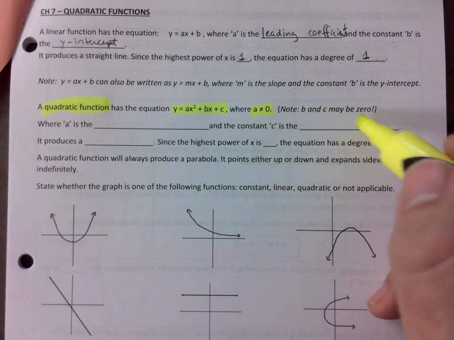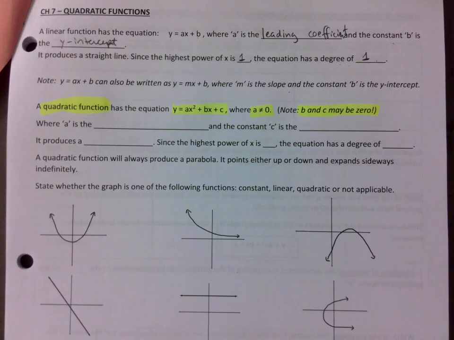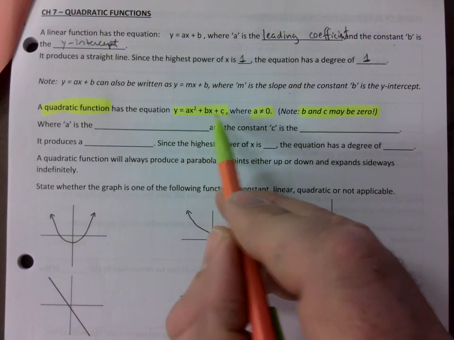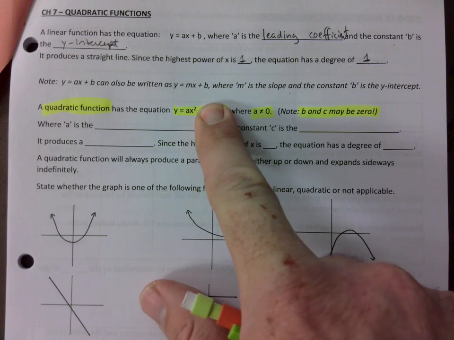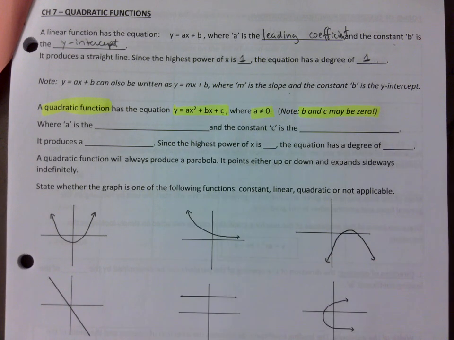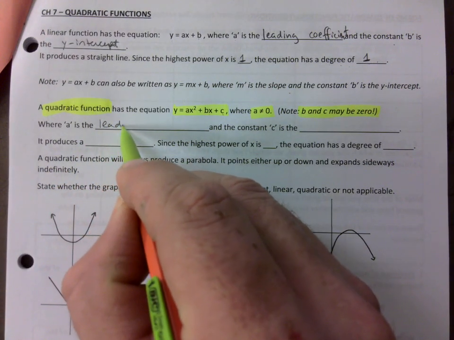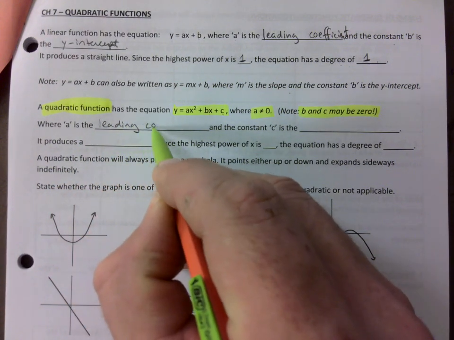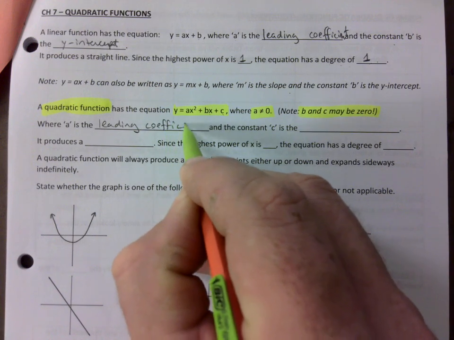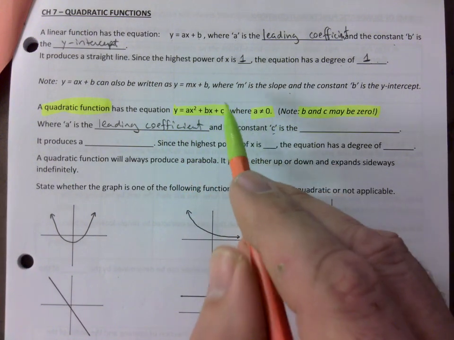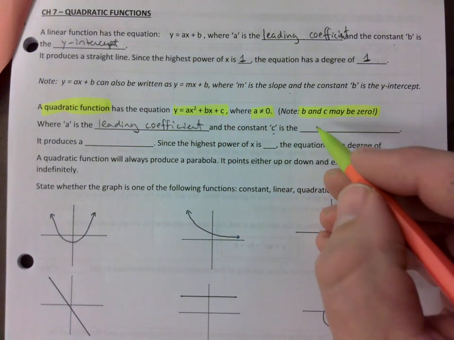And b and c may be 0, though. That is something that you need to be comfortable with. So these two terms here may be absent. You might just have something like that left over, y equals ax squared. And where a, again, is the leading coefficient. And the constant c, so you watch for c back here, is the y-intercept.